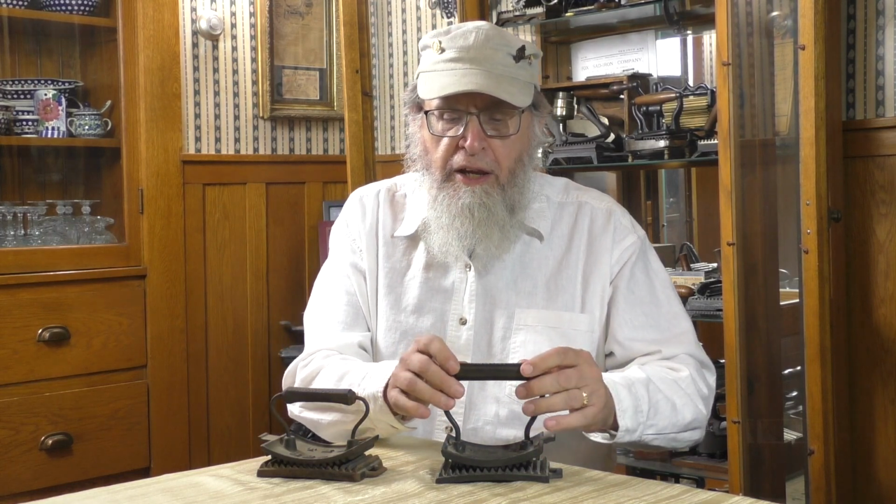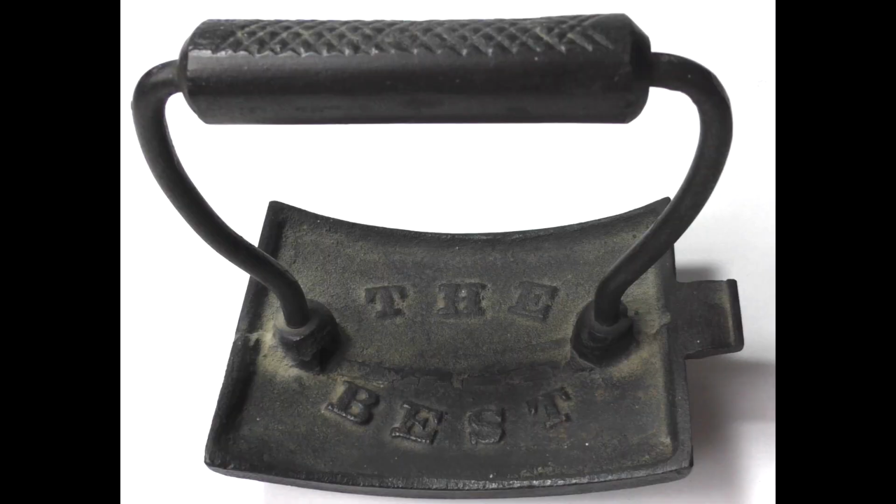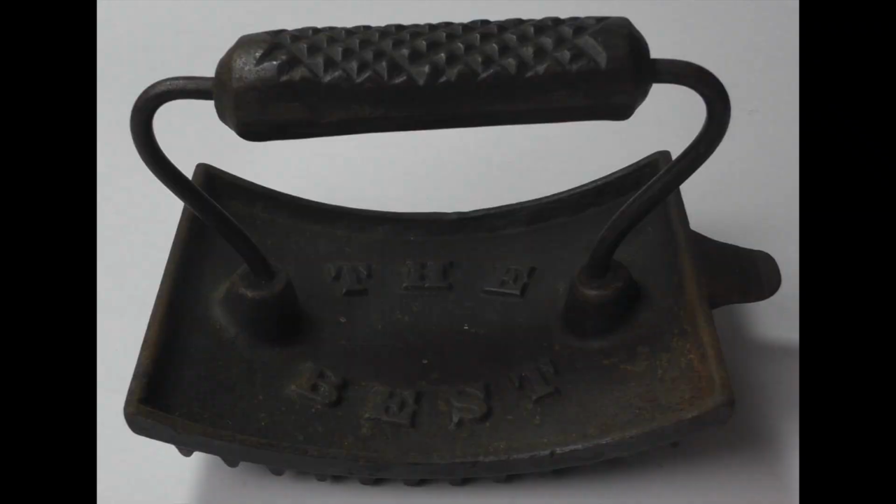The second most common of the fluter irons is the Best hand fluter, and for this there appear to be two subtly different styles. This one has a more narrow handle with cross-hatching, if there is cross-hatching, not so well pronounced, on a high base, whereas this one here has a more developed handle with better cross-hatching on a more squat base.